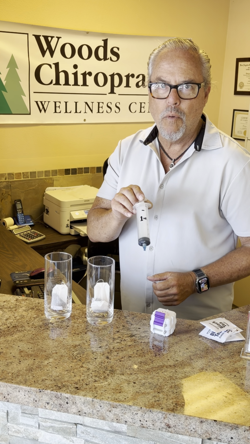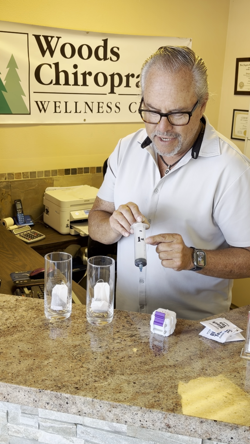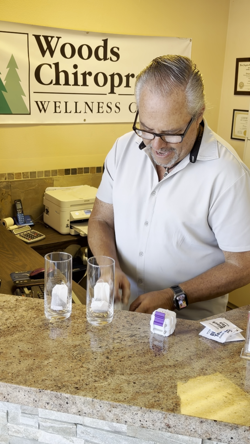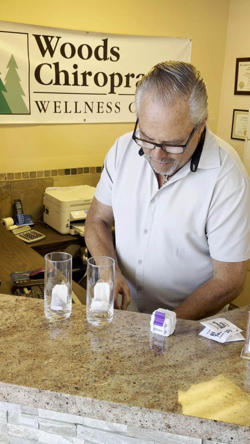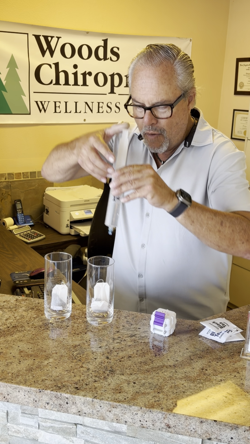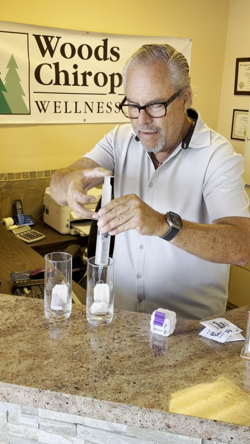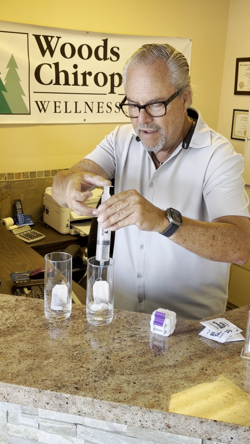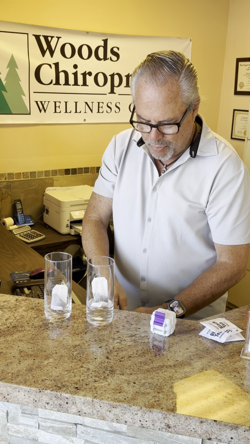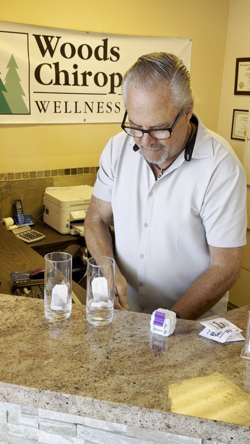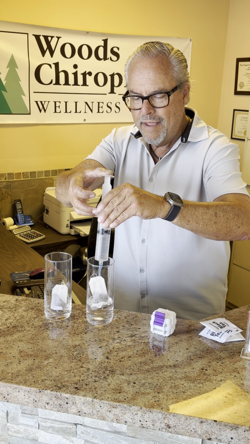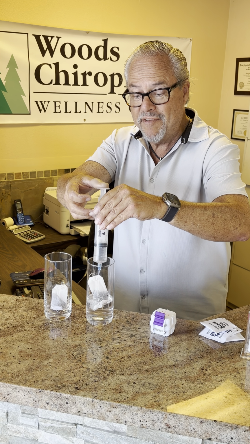I have here my 1 mil syringe. This is not 1 mil, but let's pretend this is 1 mil. I just put a sticker on there, okay? And I'm gonna draw up my water, or what we call bacteriostatic water, and I'm gonna put 1 mil into this tea. And now I'm gonna put another mil into this tea. So we will have 2 milliliters into 10 milligrams of tea.